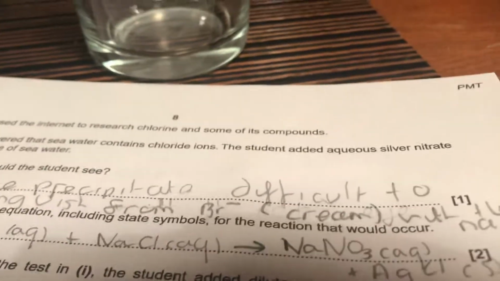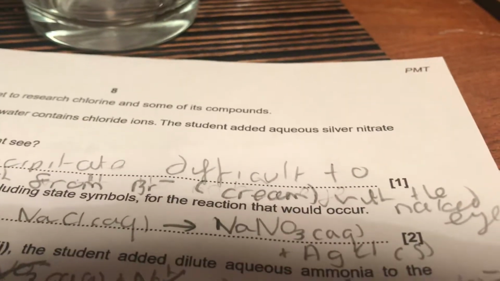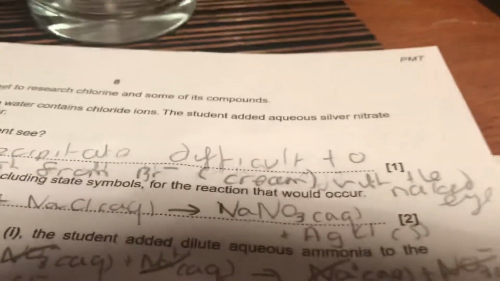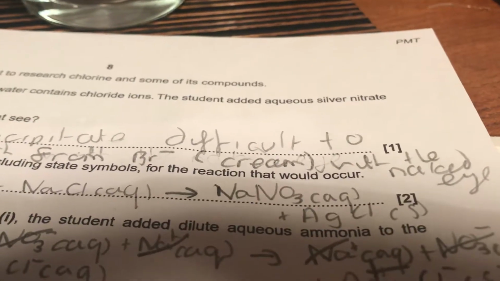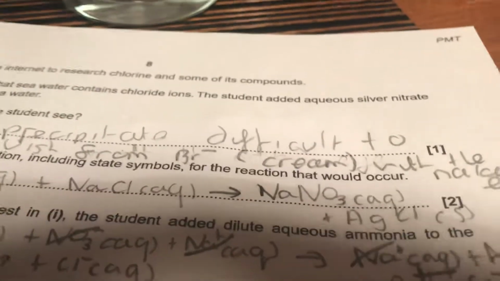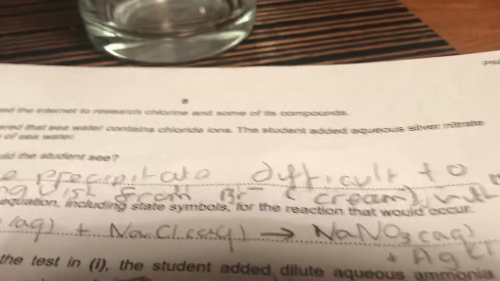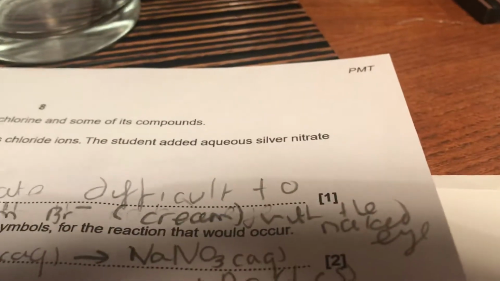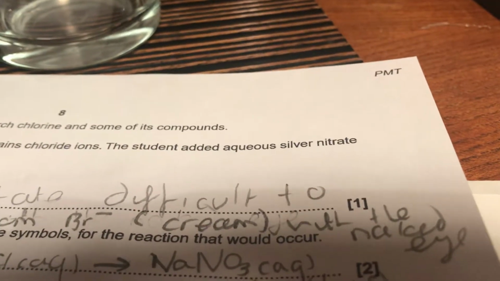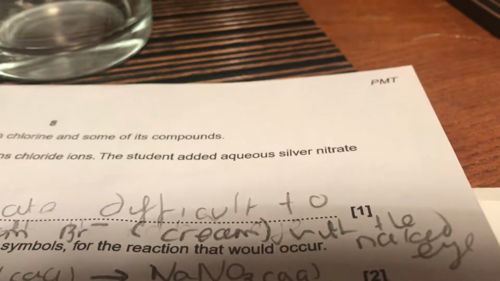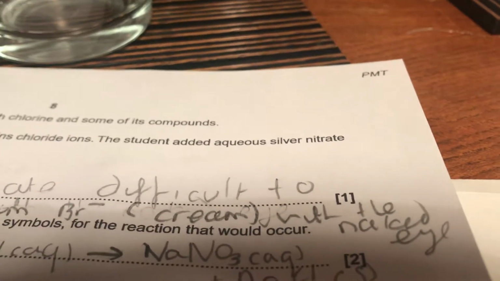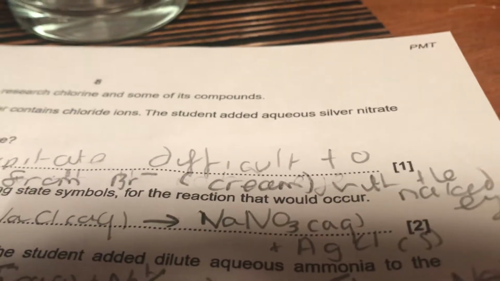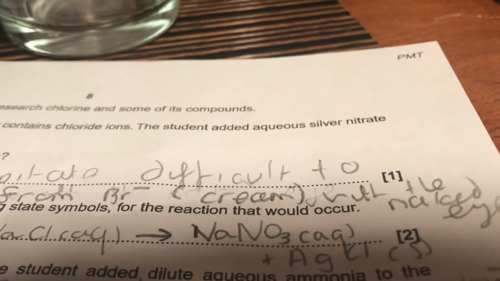Obviously, remember in your specification that you need to know the test results for silver chloride, silver bromide, and silver iodide. If I asked you a different style of question and asked you to distinguish between the chloride and the bromide, the chloride would be white, the bromide would be cream. It's difficult to distinguish between white and cream using the naked eye, so you would need to use further tests, which are the reaction with ammonia. The chloride would dissolve in dilute ammonia, the bromide would not.